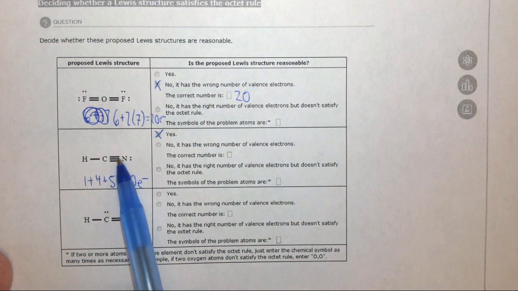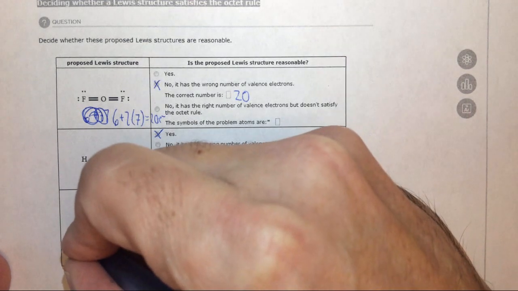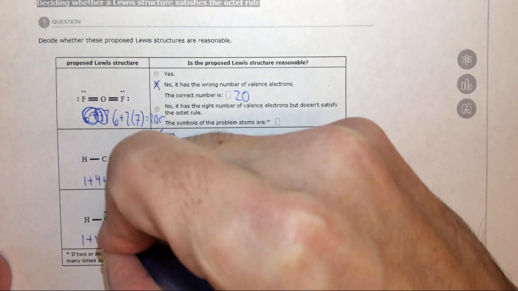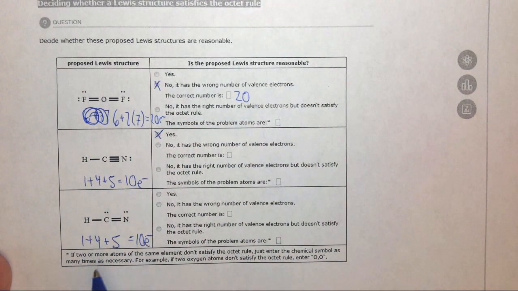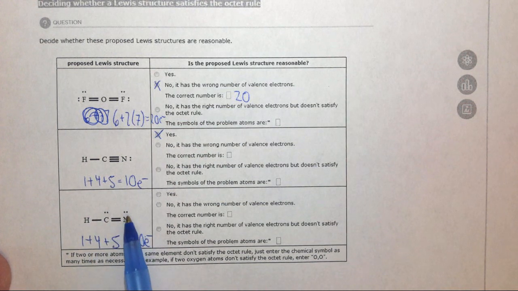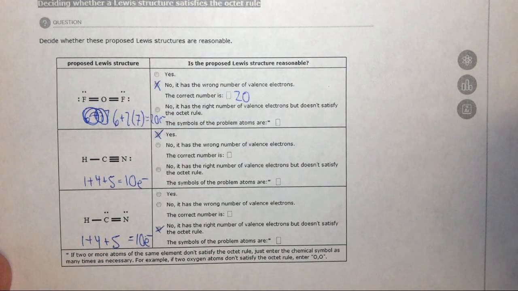Here, we have a similar Lewis structure to above. It's still hydrogen cyanide. However, it's a little bit different of a configuration. So here we still have 1 plus 4 plus 5, which equals 10 electrons, because it's the same hydrogen, carbon, and nitrogen as above. But here, if we look at the octet rule, carbon has an octet, and nitrogen only has 2, 4, 6 electrons around it, so there is no octet. And the particular problem is nitrogen not having an octet.